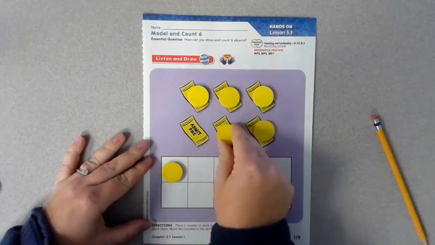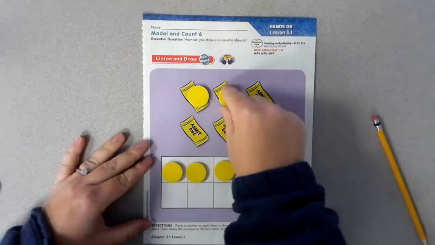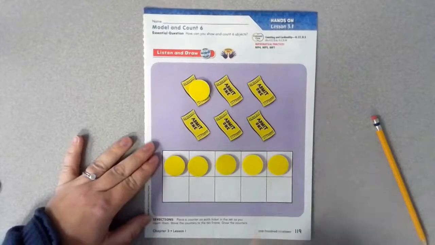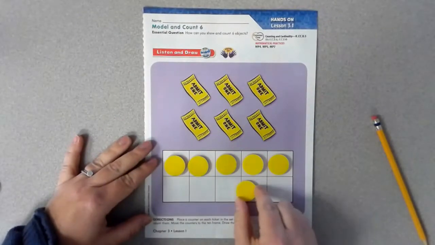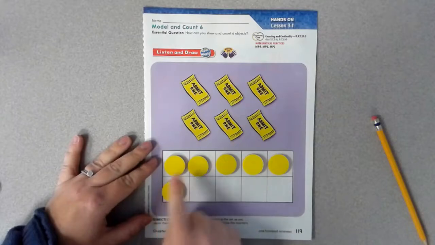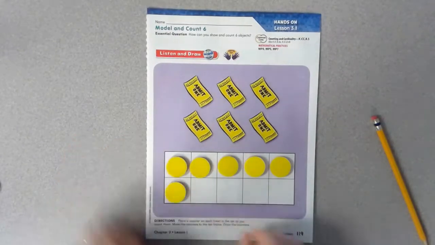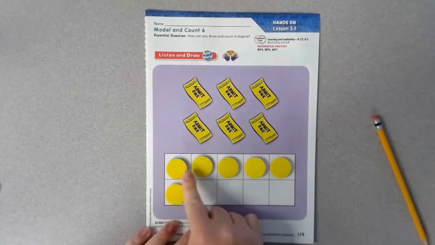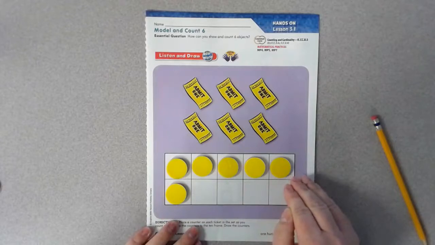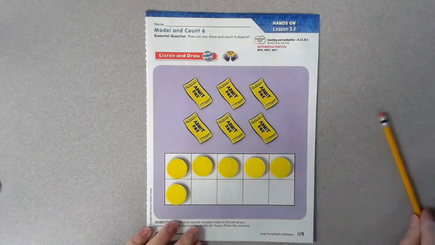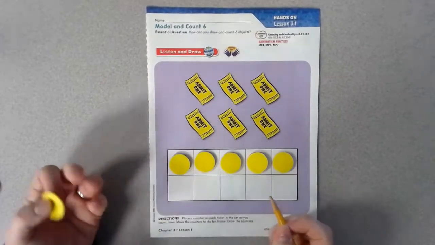So I'm going to take one, take another one. And remember, after that 5, I cannot put it here. I can't put it in any space but this first one. We fill up the row and then we come back and fill up this row, okay? So now we know we have 5 up top because it fills up the whole first row. 5 and then 6.